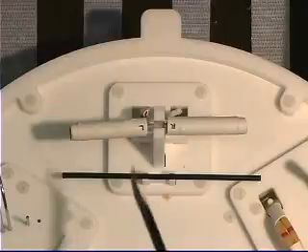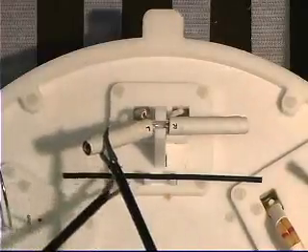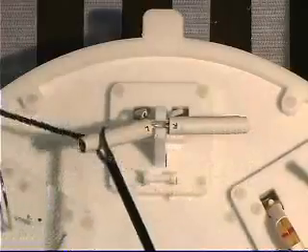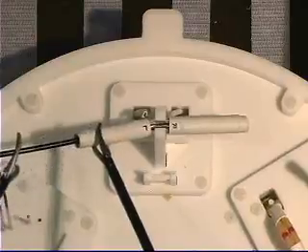The sequence is repeated with the non-dominant hand. 10 penalty points are assigned each time the cannula is dropped, up to a maximum of 20, and the cutoff time for this task is 100 seconds.